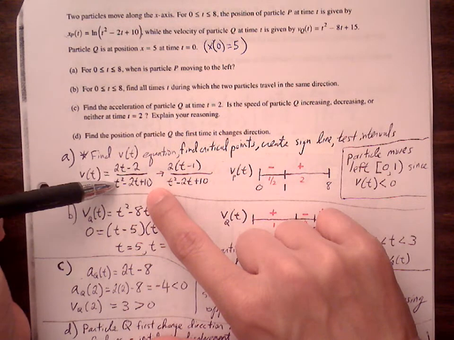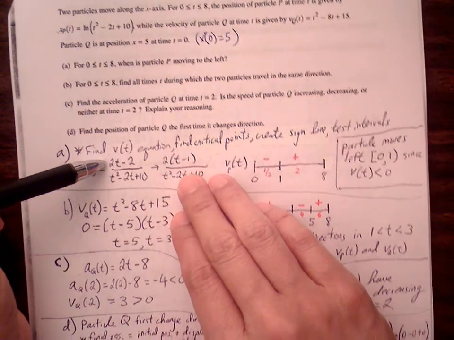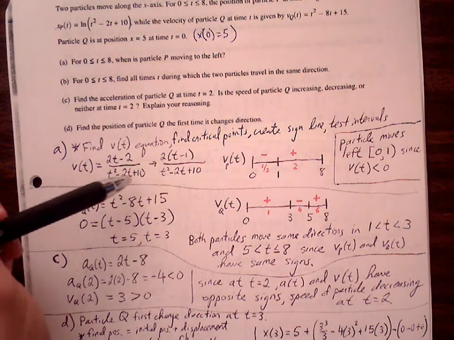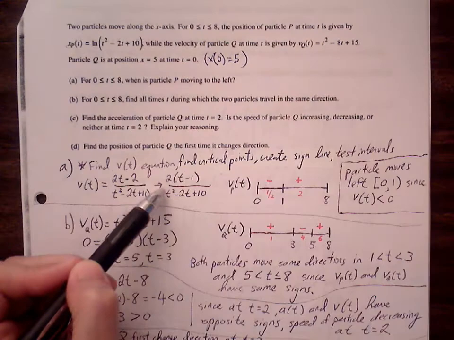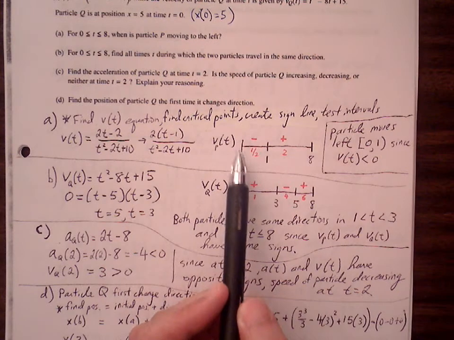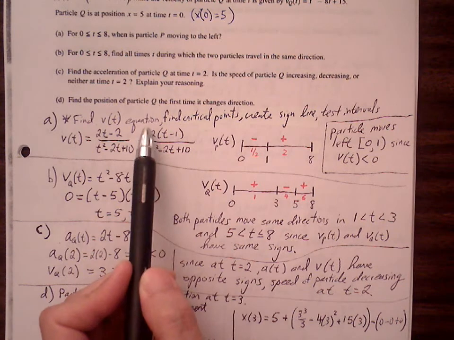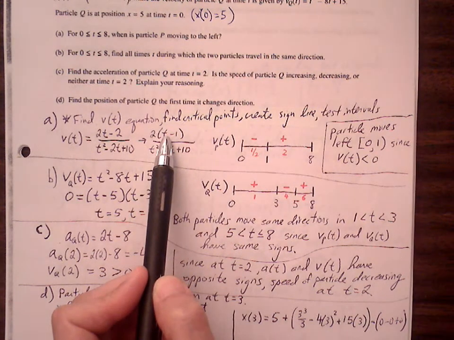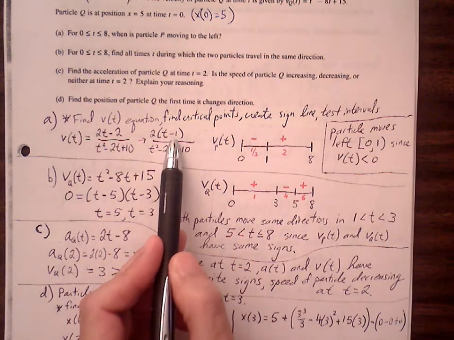And now we're going to be looking for critical points. So I can factor the numerator, take a 2 out of the numerator, I get 2 times (t minus 1). But the denominator doesn't factor, and I don't have any critical points from the denominator. We know that we're starting at 0, and we're going to 8. So for my velocity sign line, I can have my starting and ending point, and my critical value is going to be at 1 because that is what I get when I set my numerator equal to 0. T minus 1 is equal to 0, and therefore t is equal to 1.